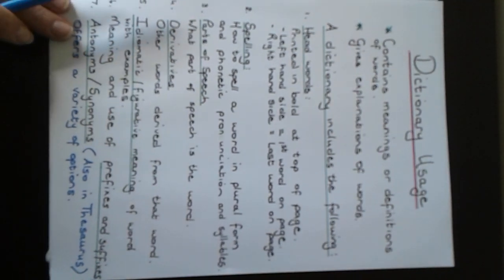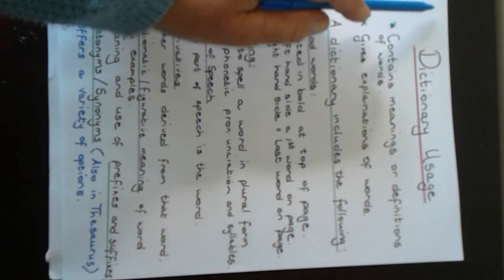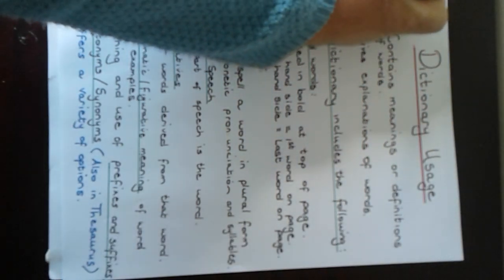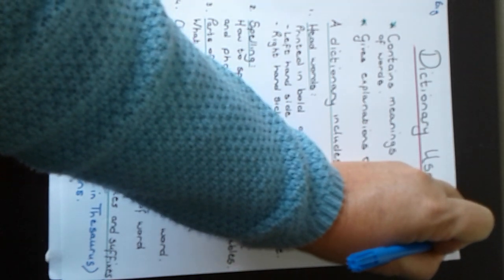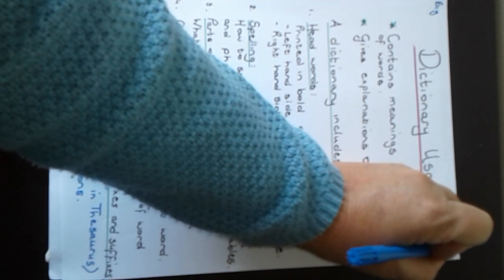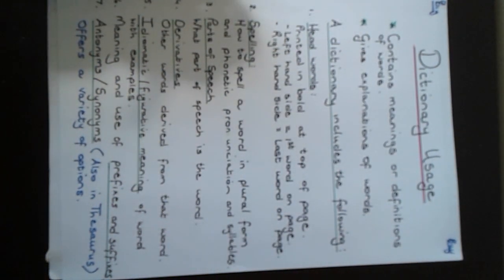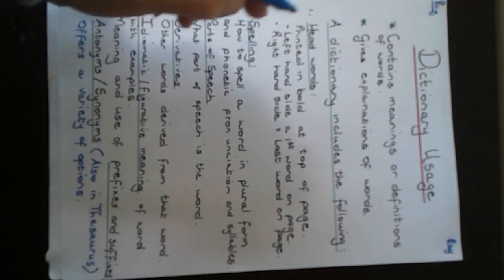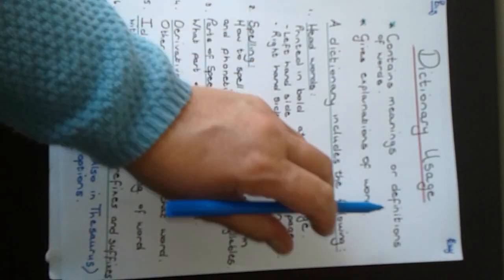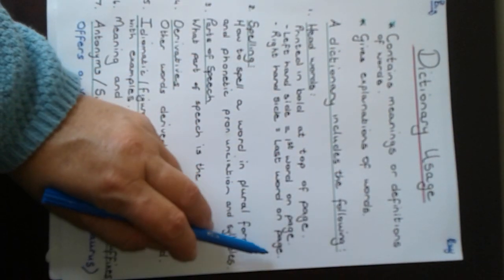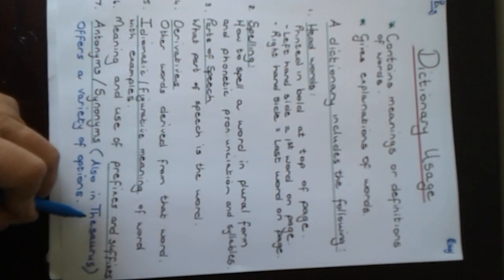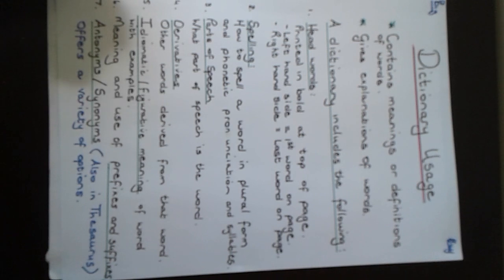Now, dictionaries also show you certain things. When you open up your dictionary, at the top of the page, you will find two words. Okay? Say big and bed. No, make it boy. Those are called my two head words. The one on the left-hand side will tell me what is the first word on the page, and the one on the right-hand side will tell me what is the last word that will appear at the bottom of that page in the dictionary.